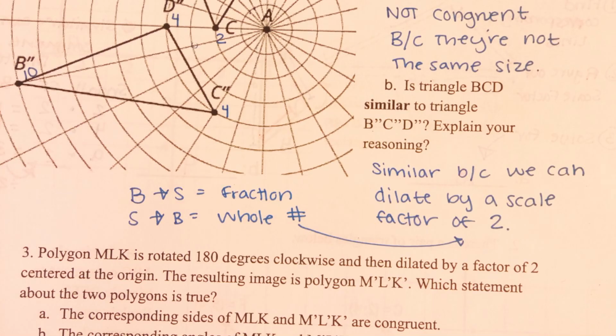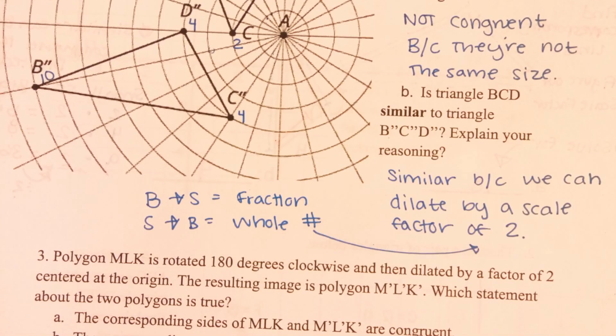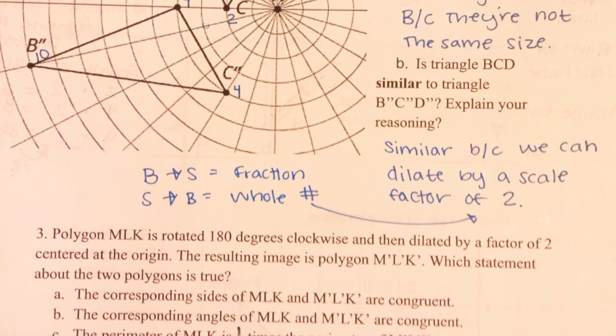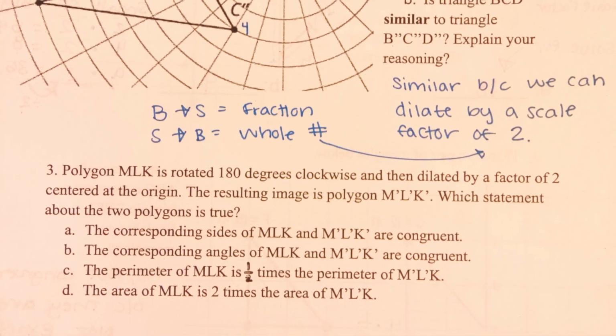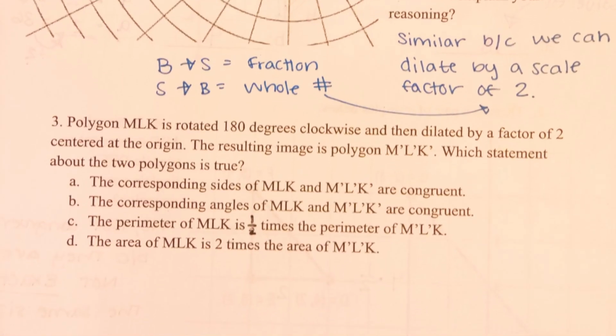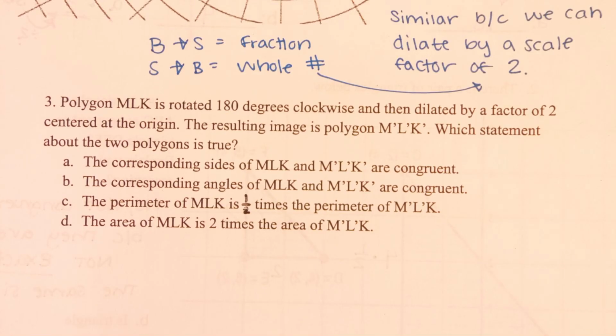Okie dokie. Let's look at number 3. I'm going to slide up a little slowly so that y'all can still see the writing. Polygon MLK is rotated 180 degrees clockwise and then dilated by a factor of 2 centered at the origin, so the center of the shape. The resulting image is polygon MLK prime. Which statement about the 2 polygons is true?